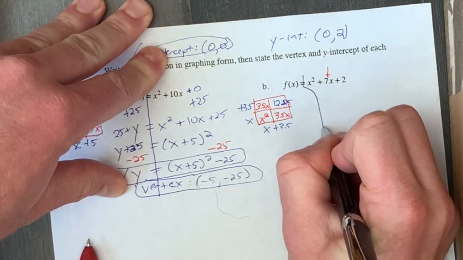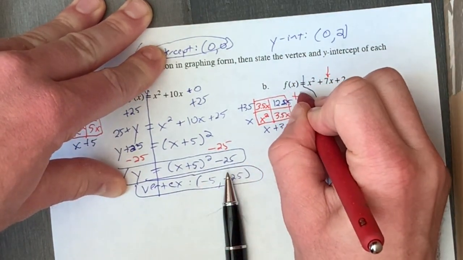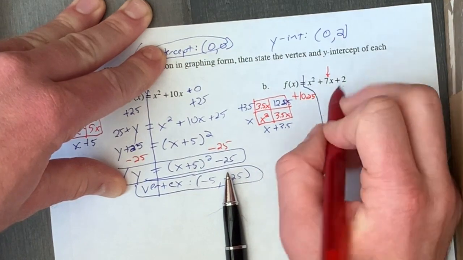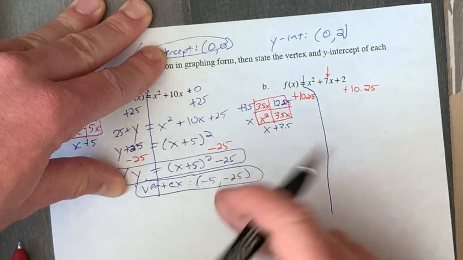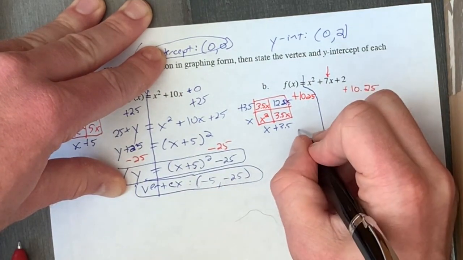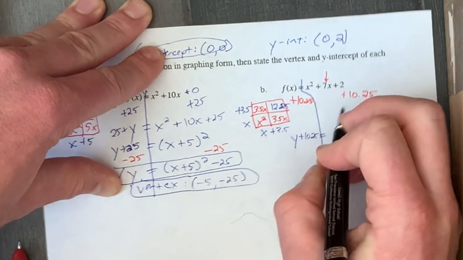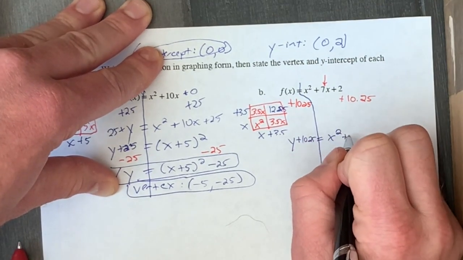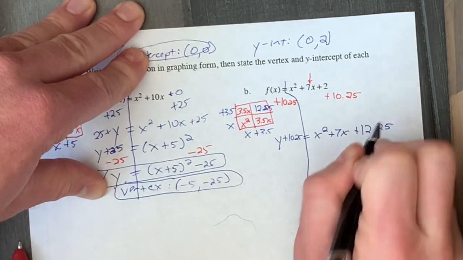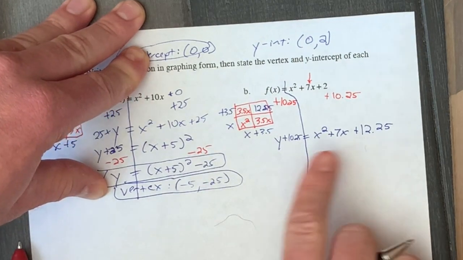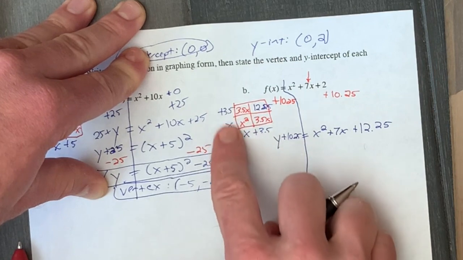So I'm going to go ahead and add that. I'm going to add 10.25 to the left side and to the right side so that I have a perfect square trinomial on the left side of this equation. Y plus 10.25 equal to x squared plus 7x plus 12.25. That is a perfect square trinomial. I know that because I have my perfect square right here. This is a sum, this as a product.